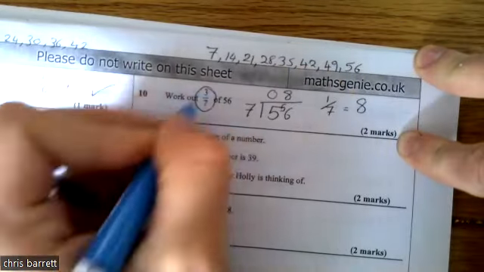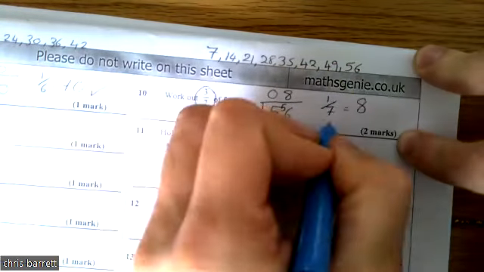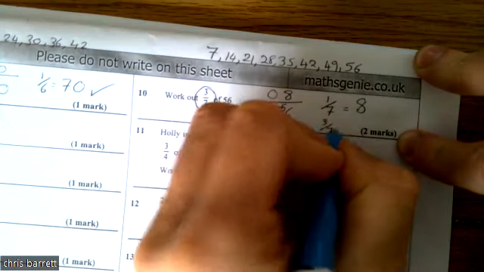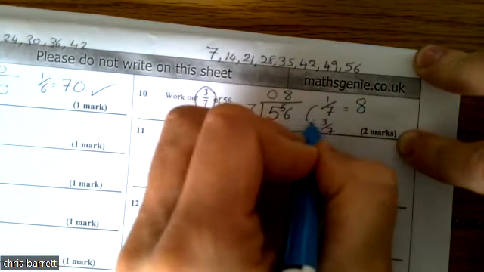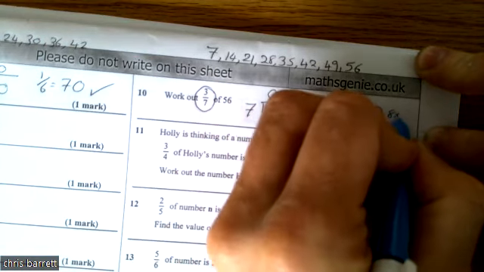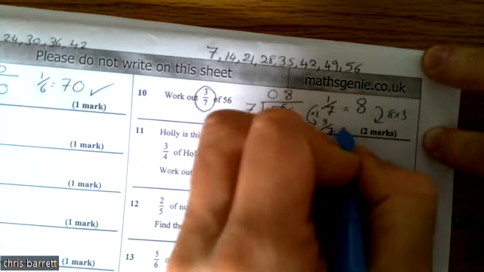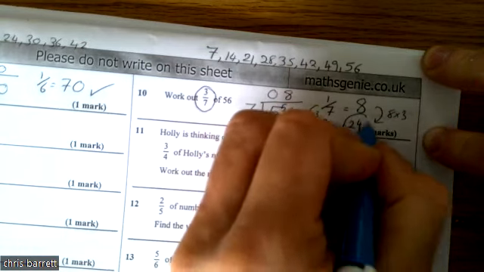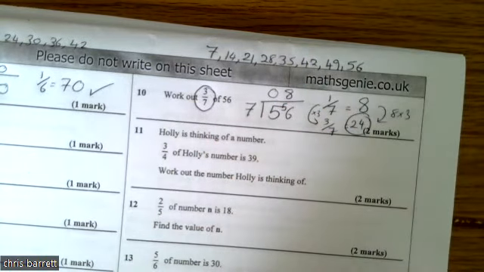But because I want 3/7, that means I want 3 lots of this. Okay, so multiply by 3. So 8 multiplied by 3. So I've got 8, 16, 24. So then I have my answer of 24.